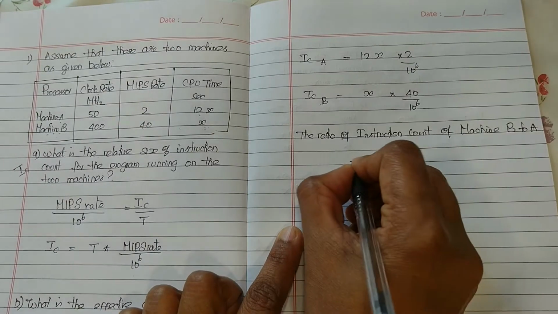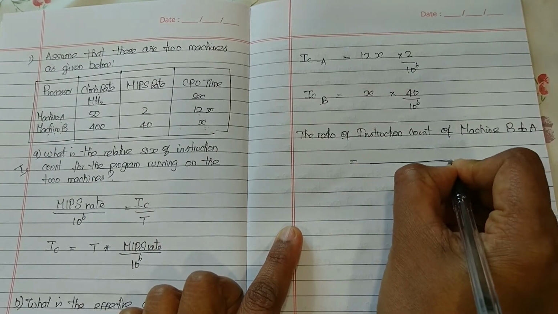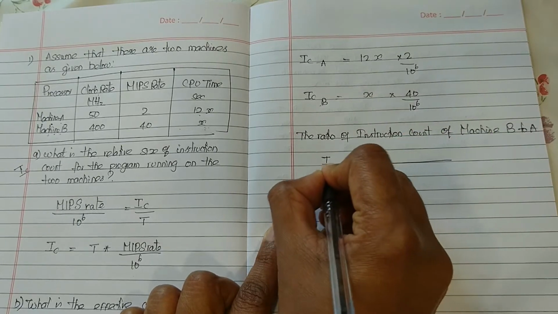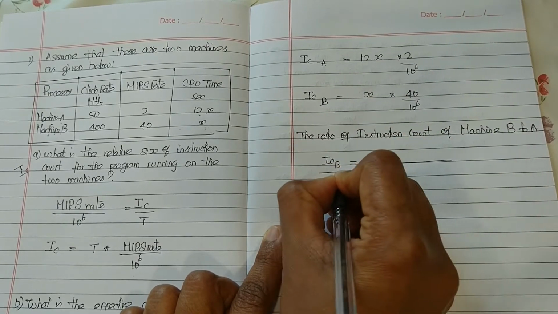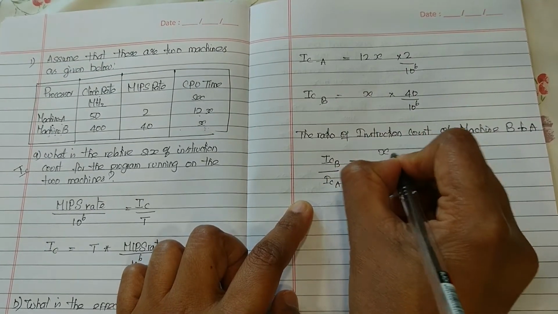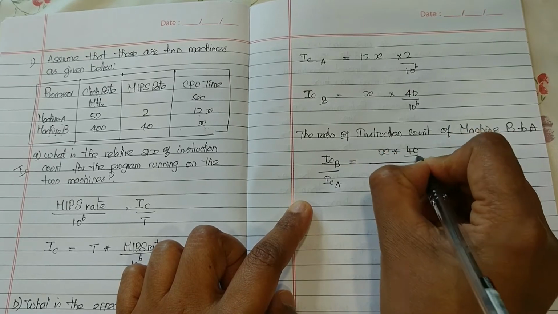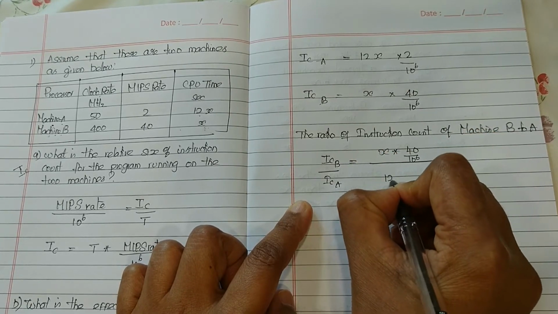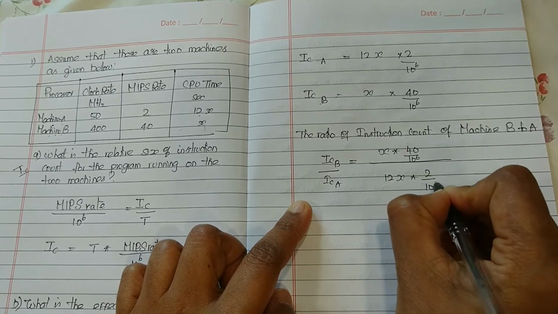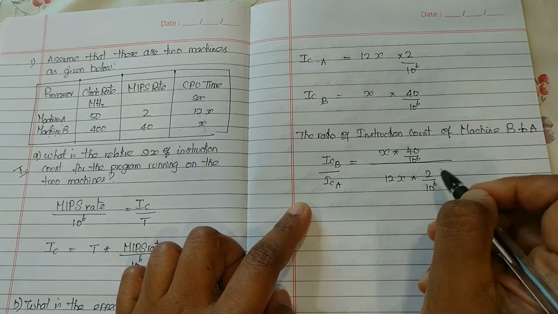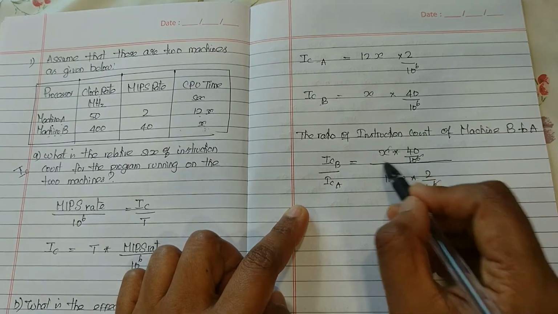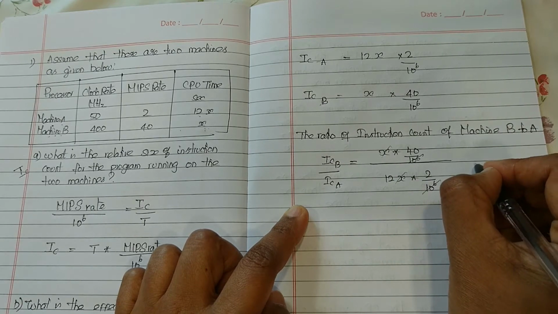What is for B divided by what is for A? What is the instruction count for B divided by the instruction count for A? You just calculated it. So let's write it: x multiplied by 40 over 10 power 6, divided by 12x multiplied by 2 over 10 power 6. When you cross multiply, the 10 power 6 terms cancel, and x and x cancel.